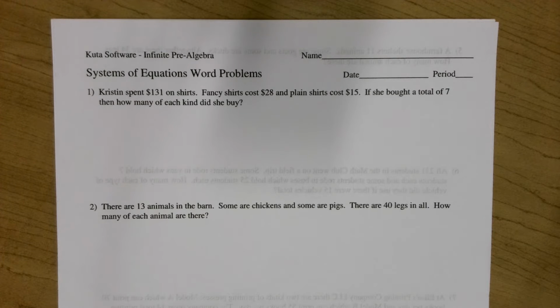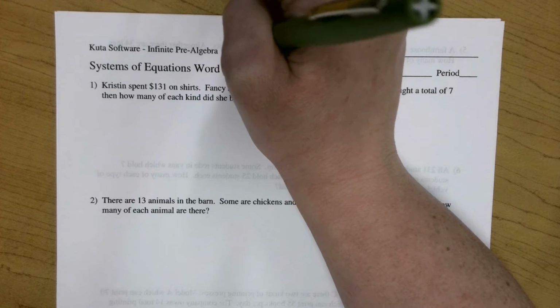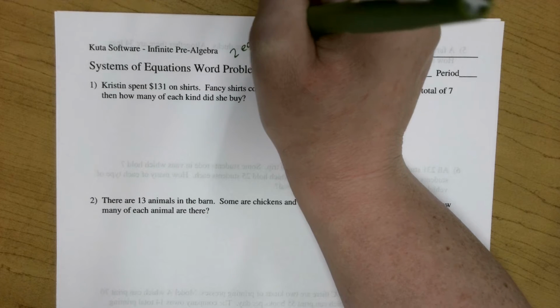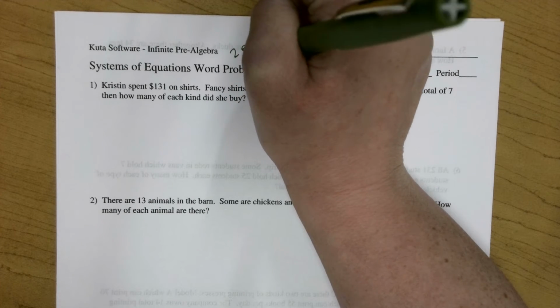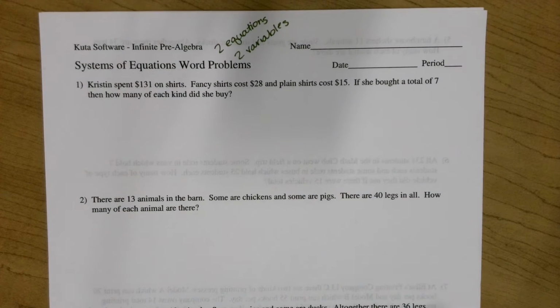Okay, so with systems problems, you have 2 equations, and those 2 equations have 2 variables. The biggest thing about these is that you need to define your variables. You need to tell me that X means this and Y means that. If you don't tell me which one's which, I'm not going to know, and I really technically won't know if you're correct or not. So we do need to define our variables.